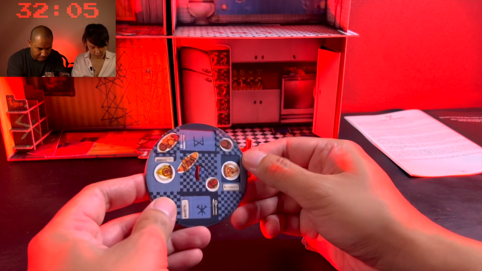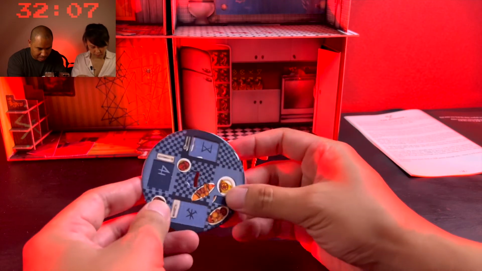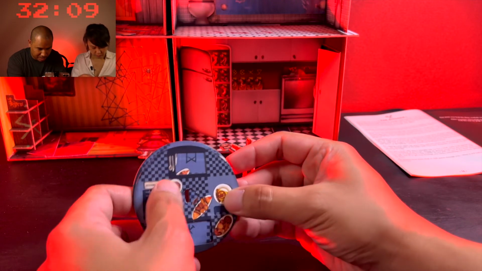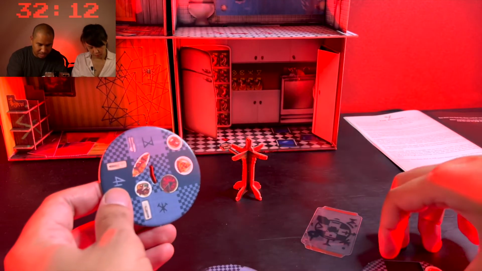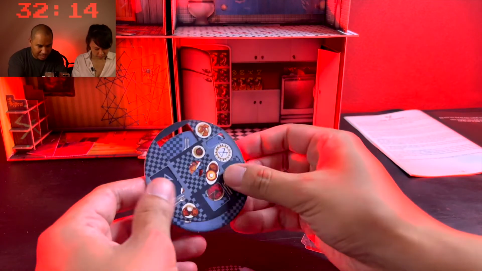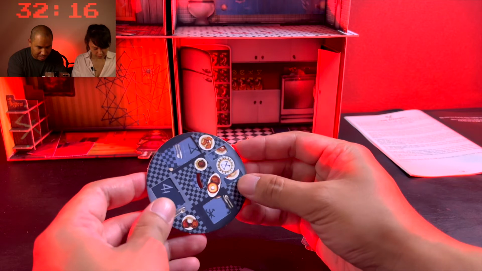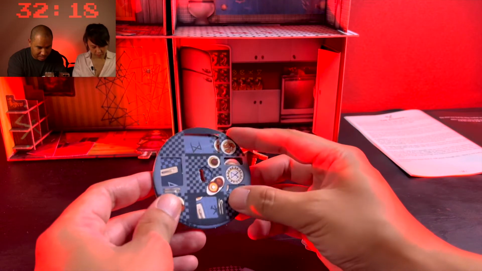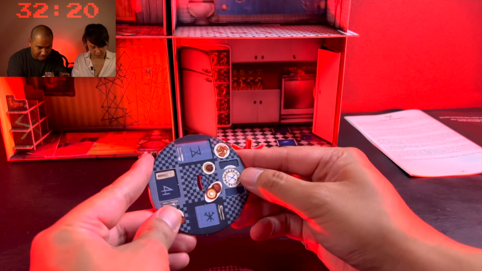That looks... Oh no, pizza. There's pizza here, but the bread is opposite. I'm not understanding this. Okay, so it's all different.